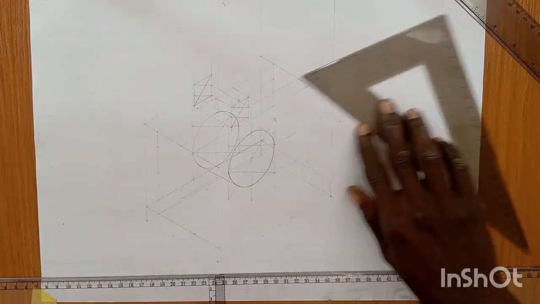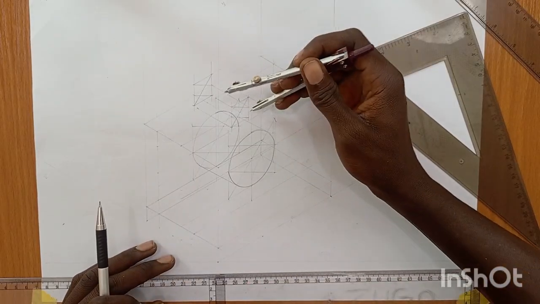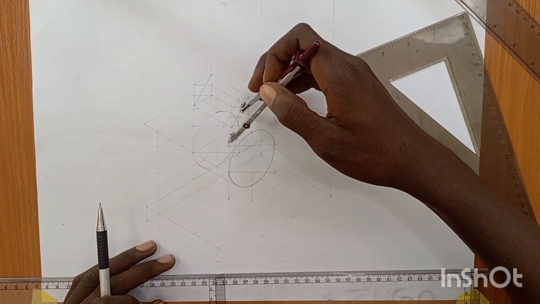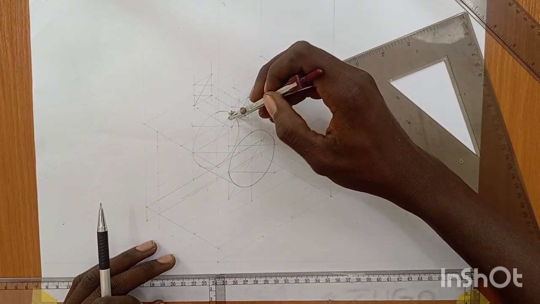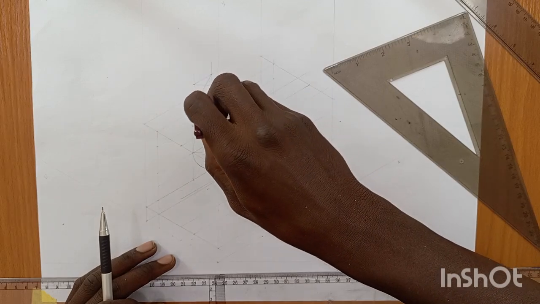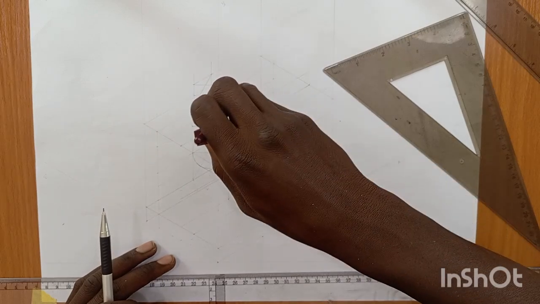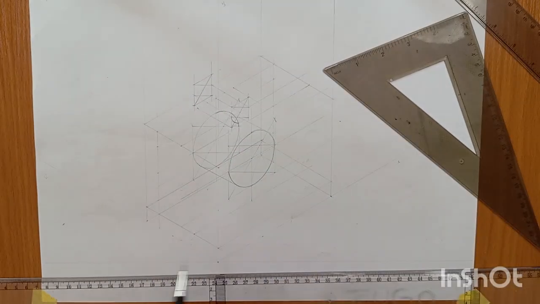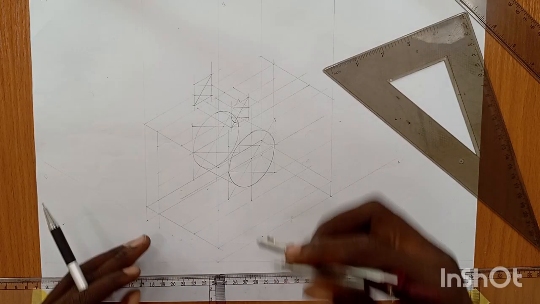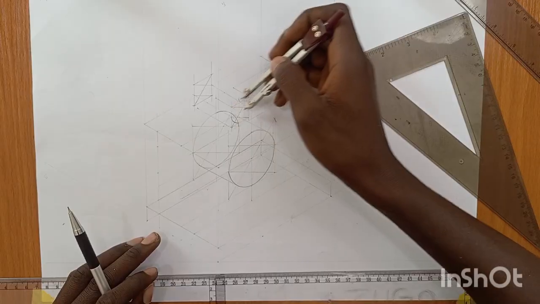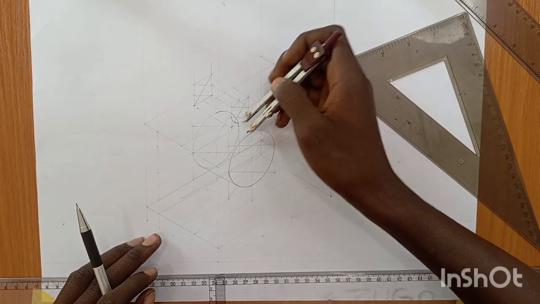Now the next thing, you take your compass. This is what is at the downside. So with here at center, you strike an arc here like this. Drawing a smaller arc is a little bit tedious, but you still manage it. And the next thing, you don't even need to do the line here at the top because you don't need it. What you are interested in is to have a curve.